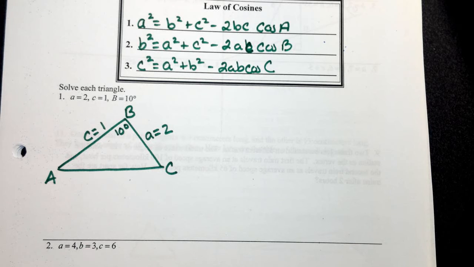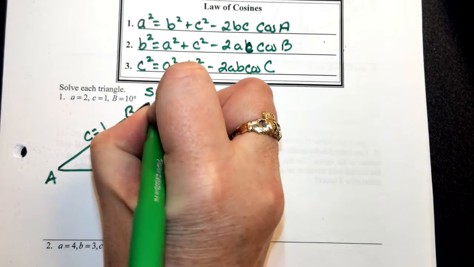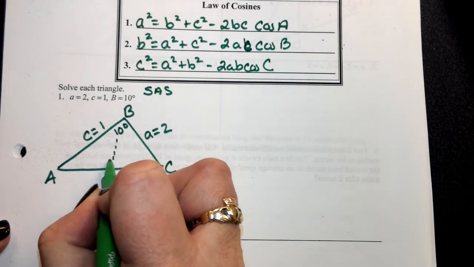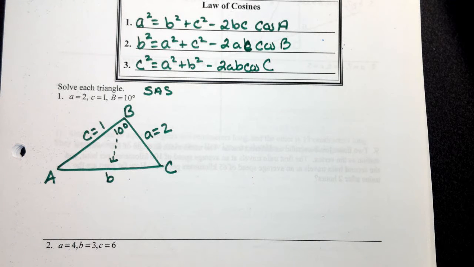So what scenario is this? Is this angle angle side? Is this angle side angle? What scenario am I giving you? I'm giving you 2 sides and an angle. Side angle side. So therefore, I have to start by using the law of cosines. If you've got a side angle side, the only thing you can start solving for is the side opposite the angle that's given. You do not have enough information to start anywhere else. So if it's a side angle side, you always have to start by solving for the side opposite this particular given angle. Okay?